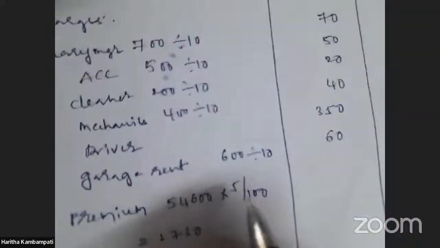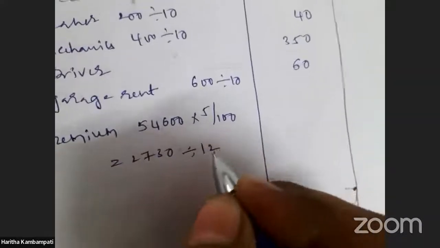So this is per annum. That's why we should divide by 12.